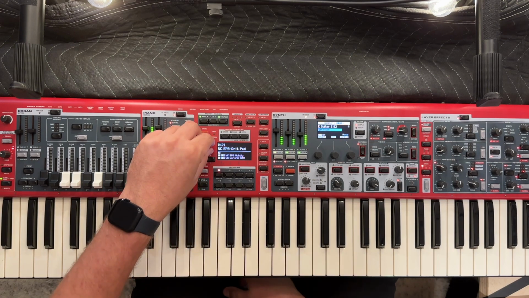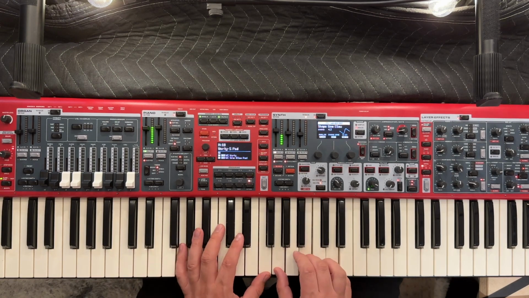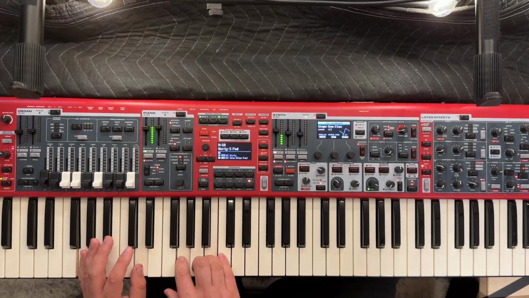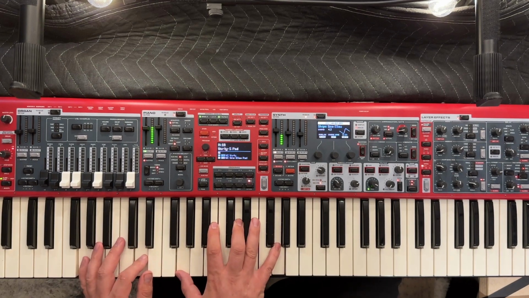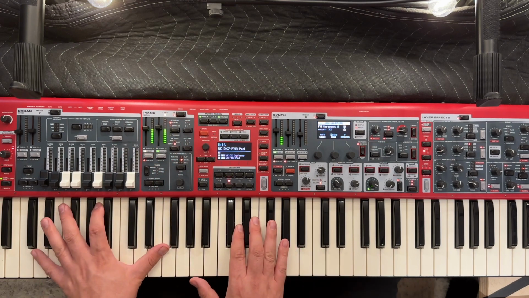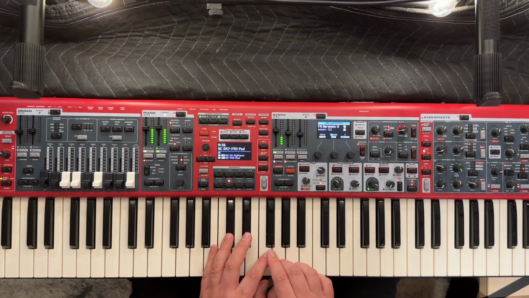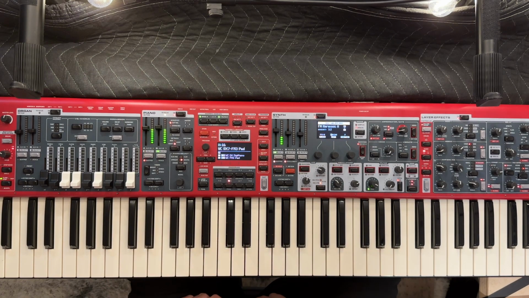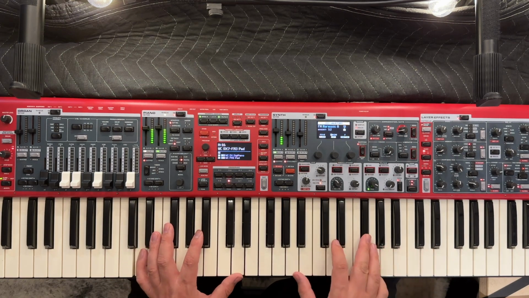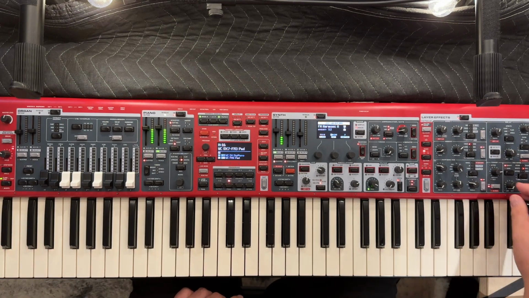A lot of space there. A lot of space. Wurlitzers. And again, I'm going to try and move quickly here so you don't get bored. This sound has kind of come back lately. If you want, of course, you can always adjust things, like maybe you want it to sit further back. I could turn up the reverb.